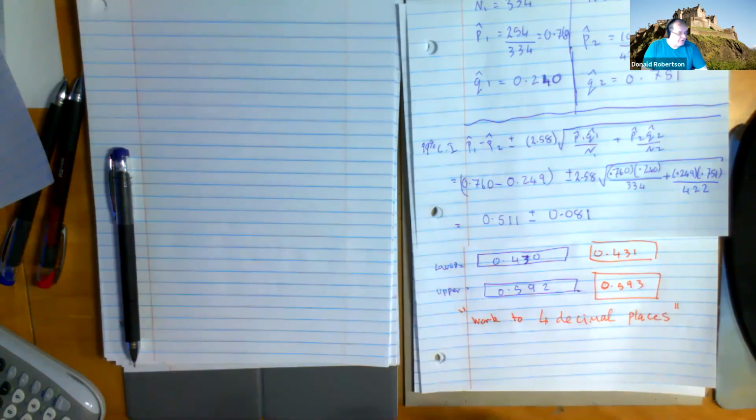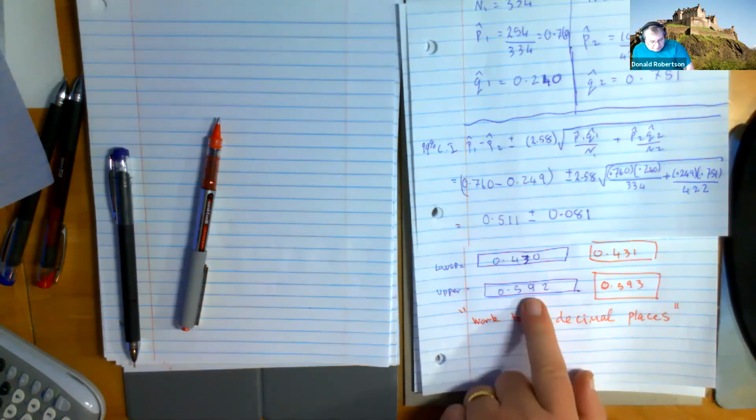Even if the question says, I want the answer to 3, do all your working to 4 decimal places. And only when you're about to write the final answer, do you then round it off to the 3 that they want. That's basically just to take care of cumulative errors.